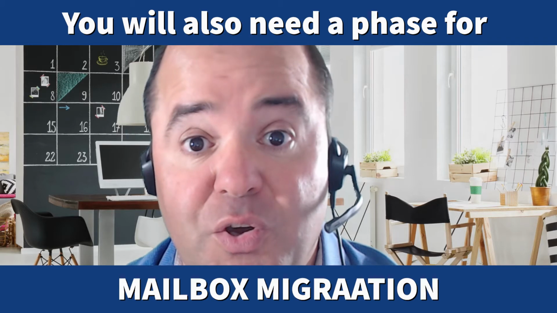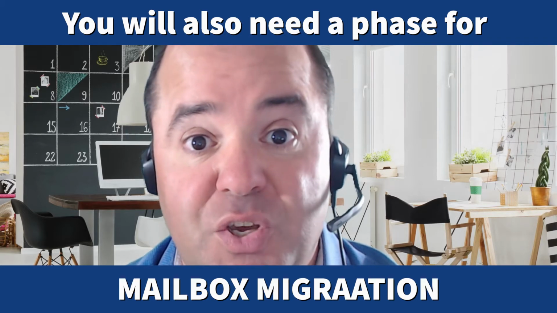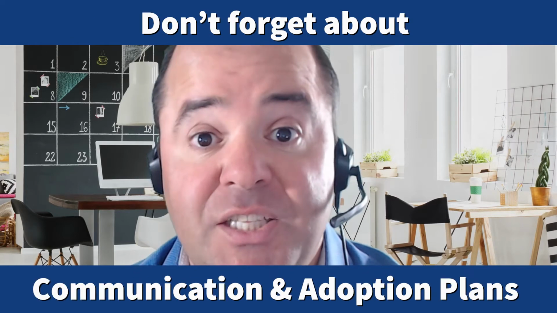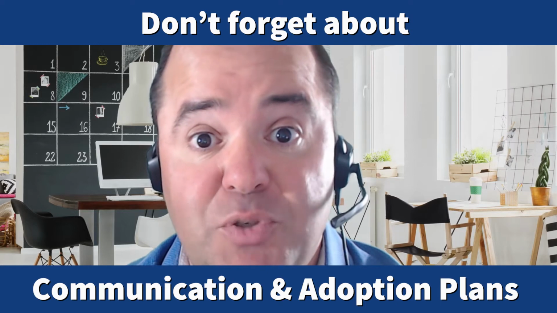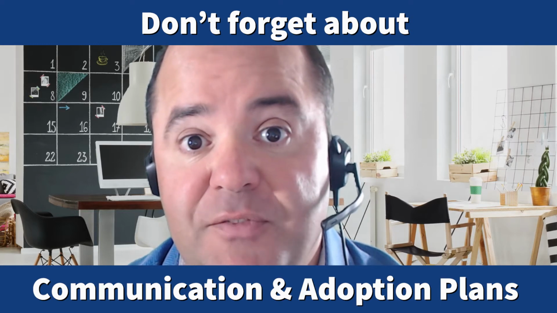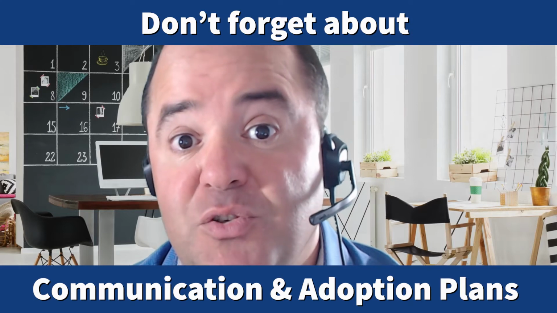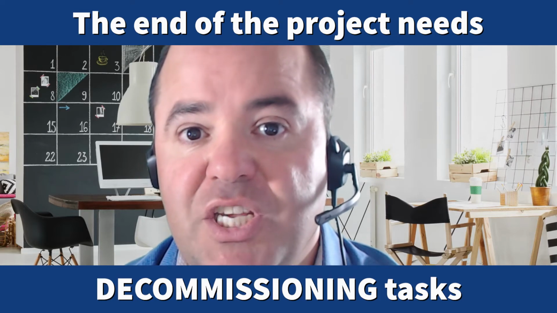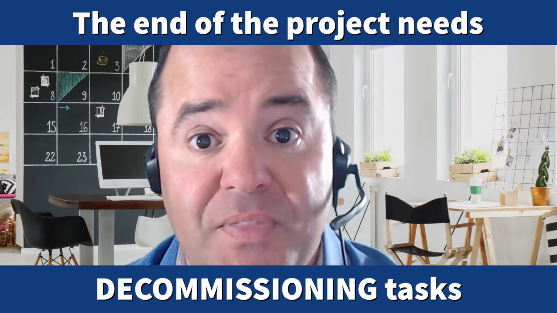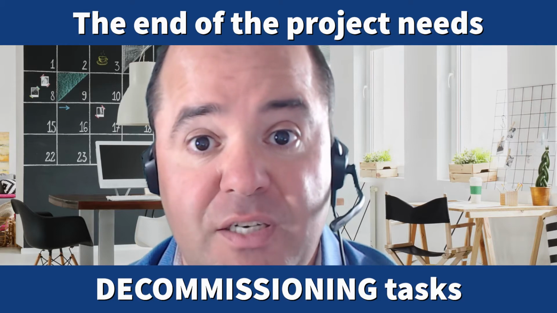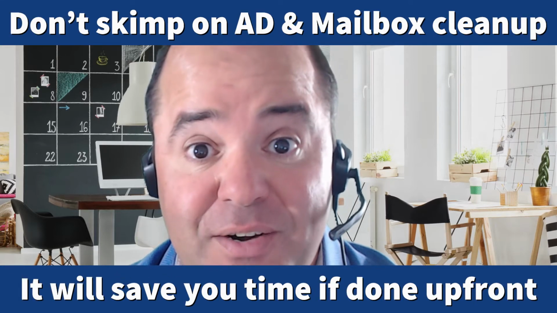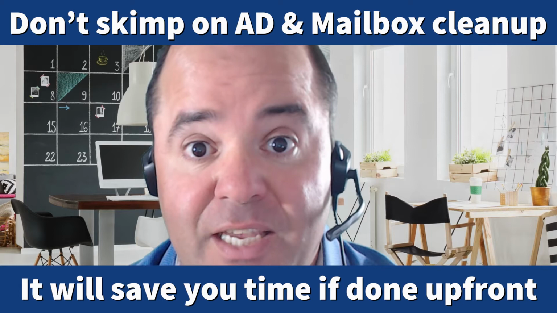Then, of course, you also are going to need a phase for mailbox migration, which is going to be one of the largest components of your Office 365 migration. And don't forget about communications and adoption planning, so that you have a training plan that needs to be followed, as well as a campaign that's been driven to your end users to drive adoption. At the end of the project, you need decommissioning tasks to decommission all your existing mail servers, as well as file servers that might be storing files which you have now moved over to the cloud. Do not skimp on Active Directory cleanup and mailbox cleanup. It will absolutely save you time if you do that work up front.